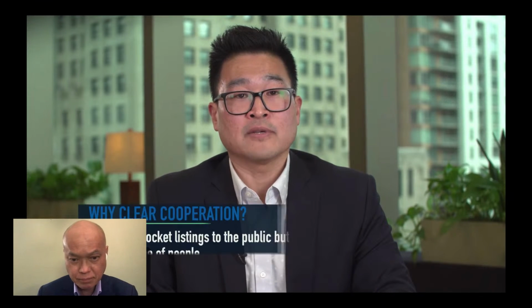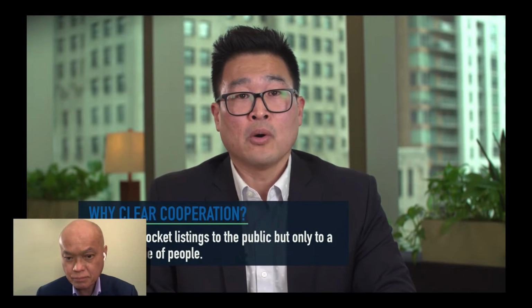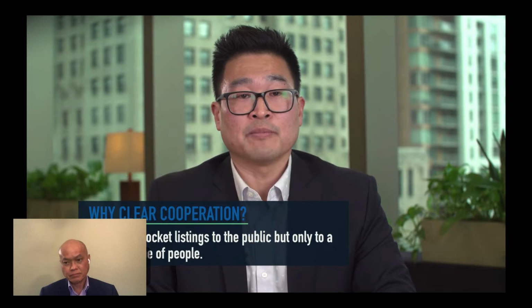An issue with pocket listings is that some brokers used it on the basis that their client needed privacy, but then publicly marketed the property on their brokerage website, on an exclusive network, or in social media to a limited scope of people. Also, pocket listings generally have been perceived as benefiting the listing firm more than the client.